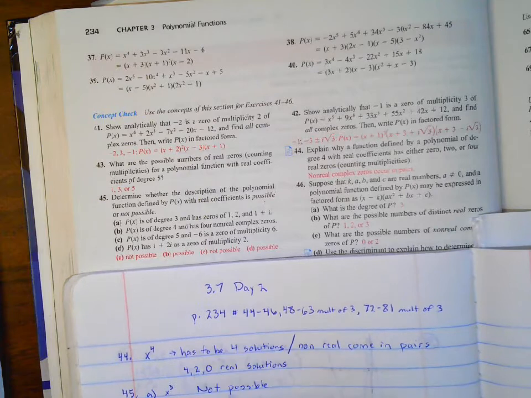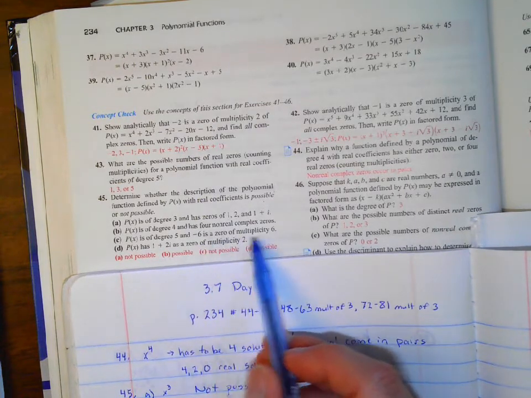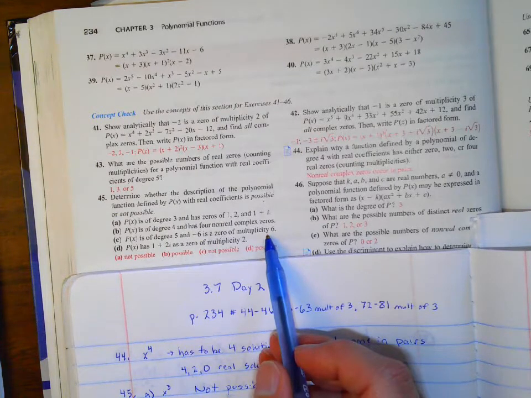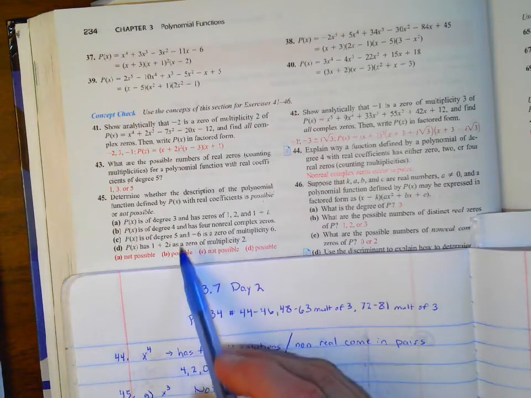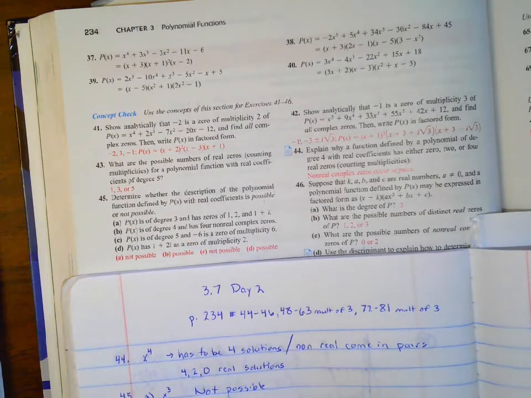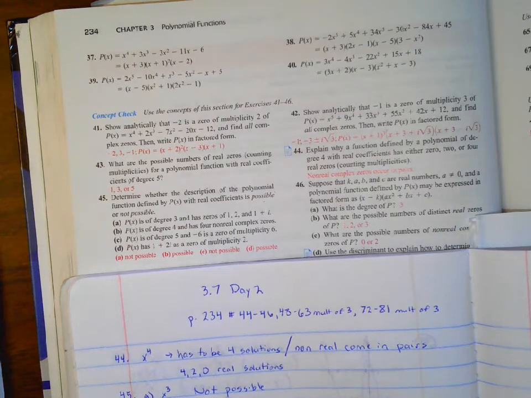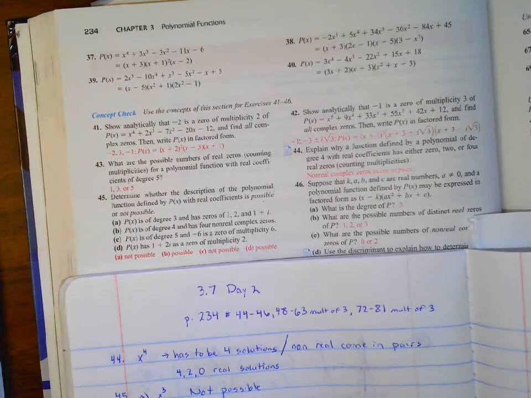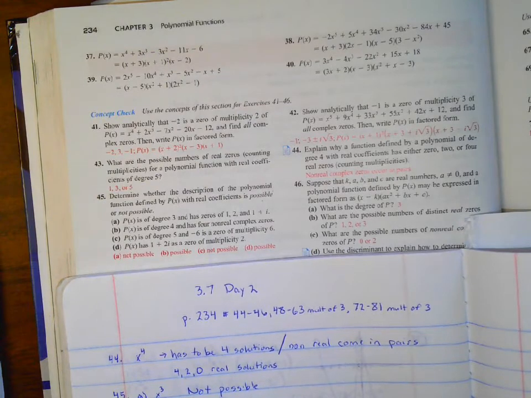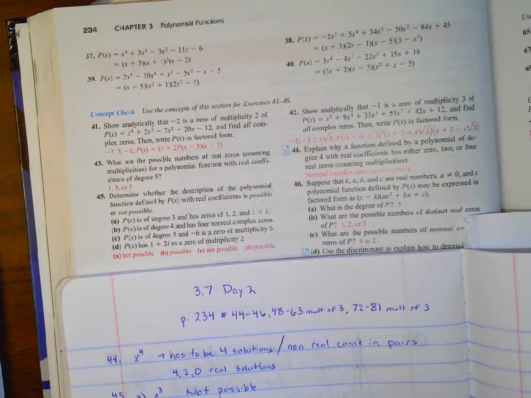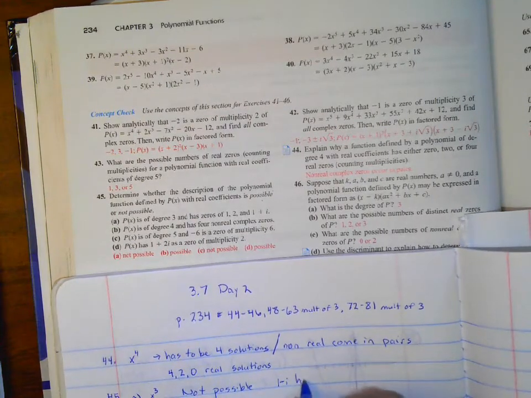C, if it's a degree 5, it has to be 5 solutions. Negative 6 is a 0 of multiplicity 6. If it's a multiplicity of 6, that means that it happens 6 times. If it's degree 5, we can only have 5 answers, so we can't have 6 answers. Six zeros is not possible. I'll say 1 minus i also has to be.